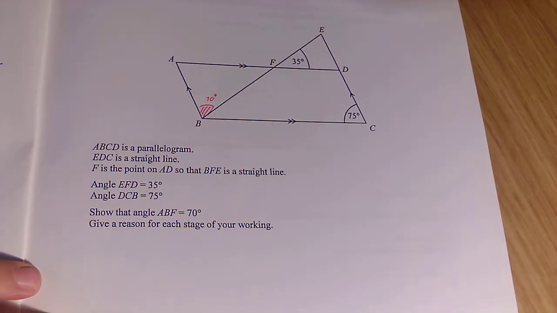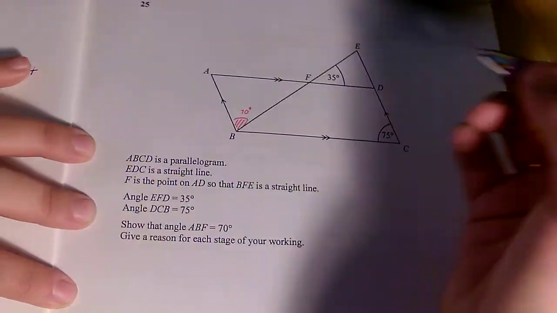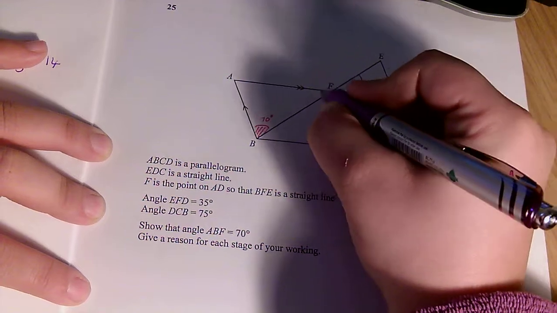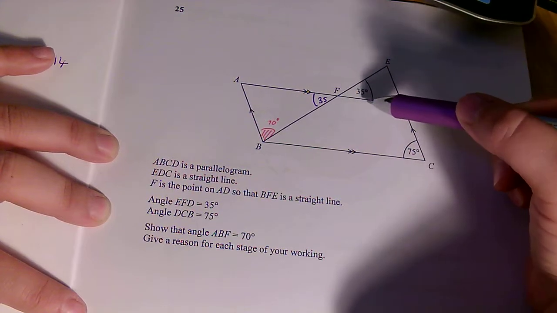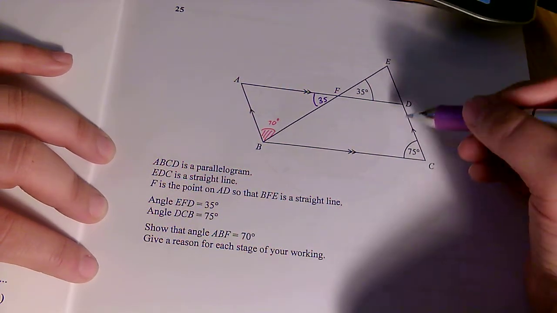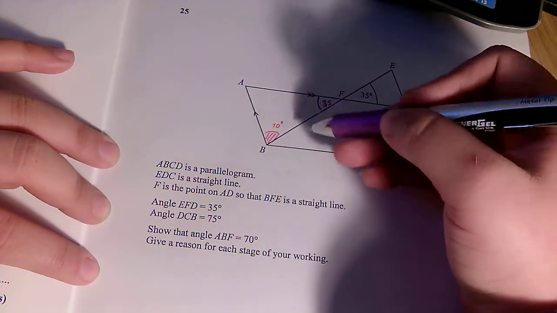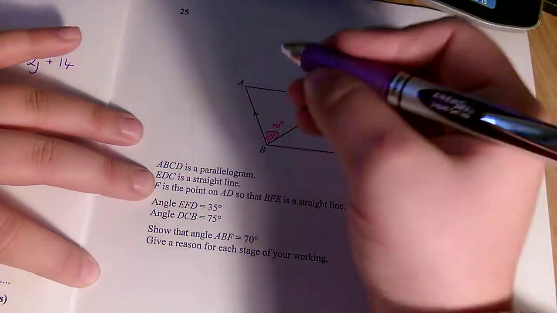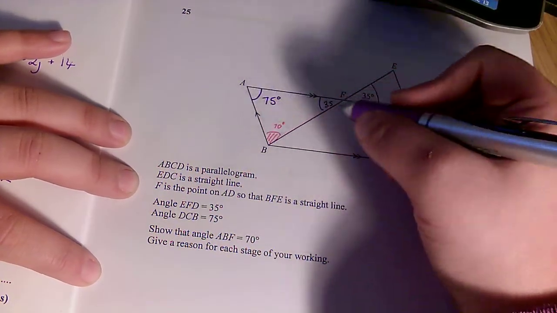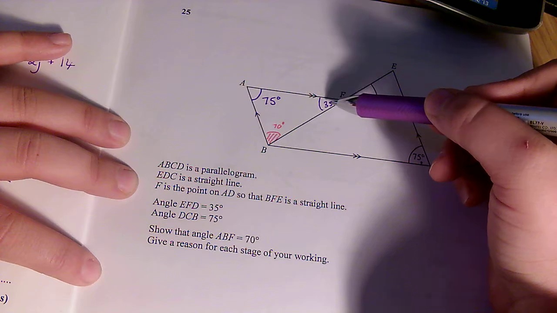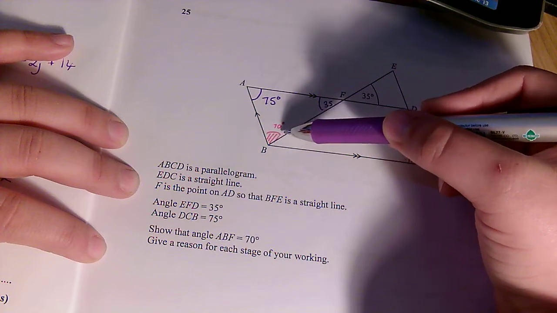Okay, now Miss Ford tells me anytime I get a question like this, I just fill in everything that I know. So with my purple pen, I'm going to fill in everything I know. I know that because that's 35, there must be 35 because it's vertically opposite angles. I also know that because that's 75 and this is a parallelogram, the opposite angles in a parallelogram are equal, so there must be 75 degrees. Oh, and hang on, I've got a little triangle here, so maybe that will help me. 75 plus 35 gives me 110, angles in a triangle add to 180, so that must be 70.